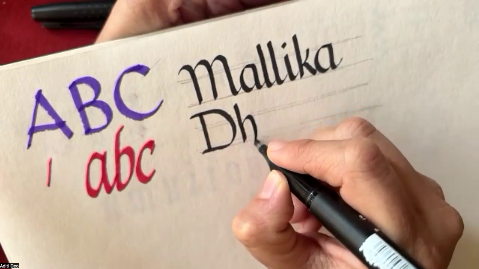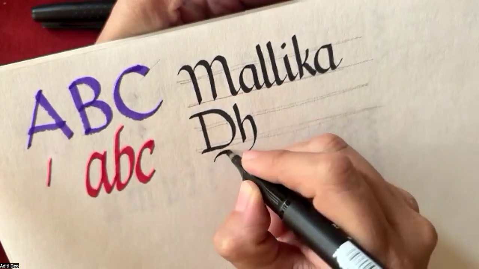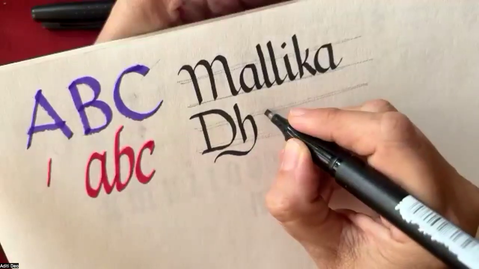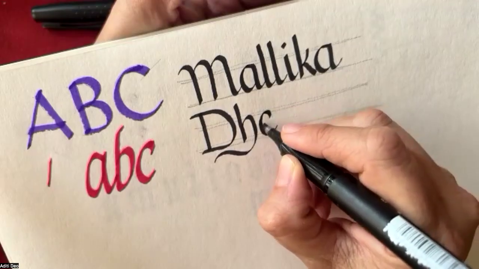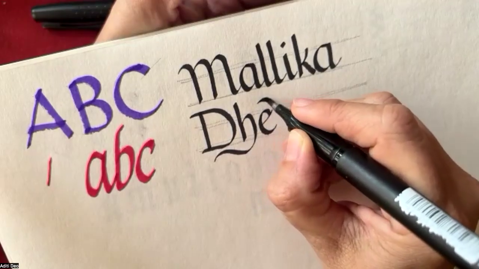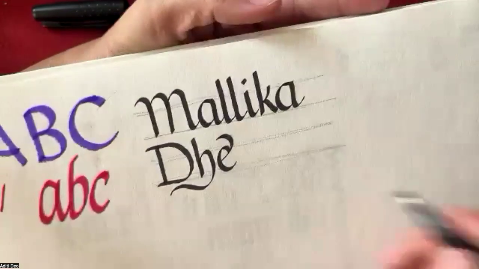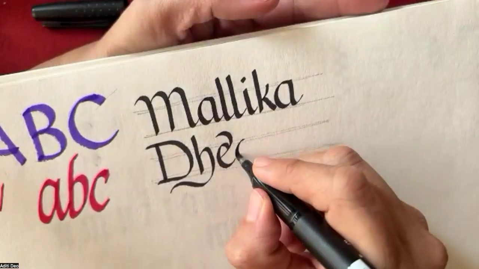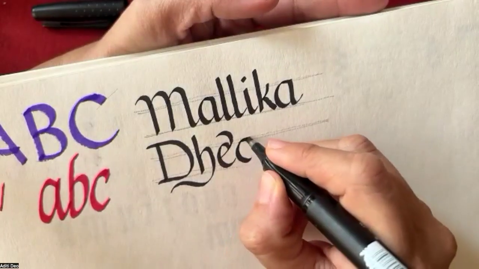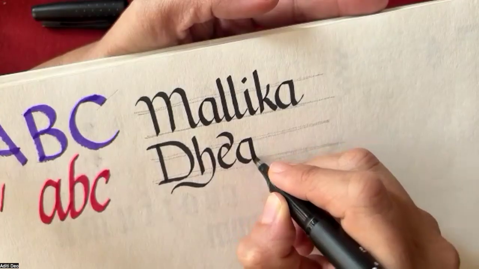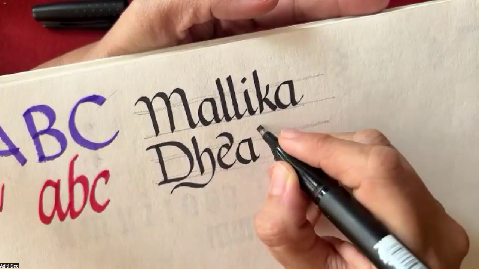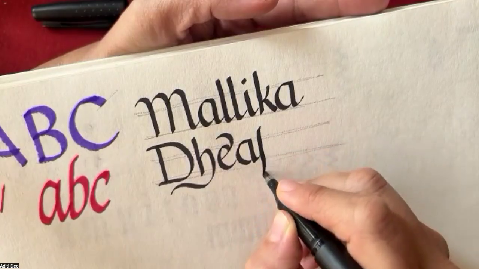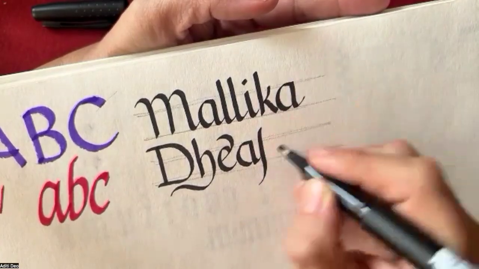And then you can do things like this. Just remember that these pens work best if you keep moving them to the bottom, like an upright stroke coming down and to the right. So try not to go up too much.